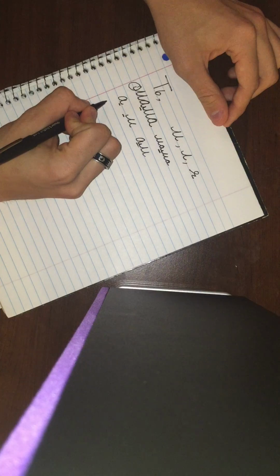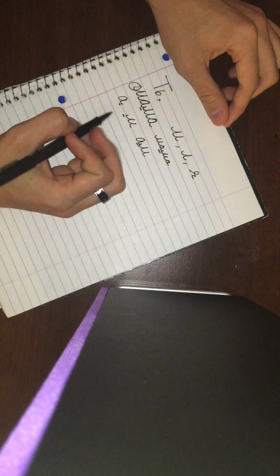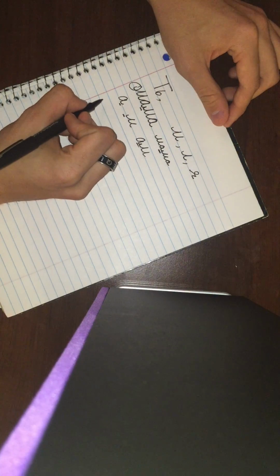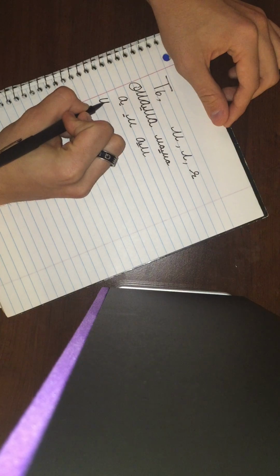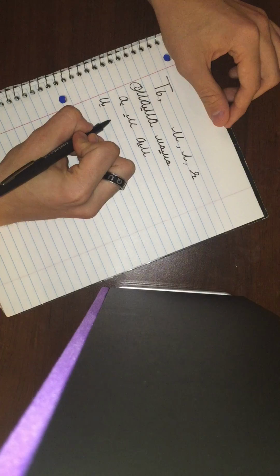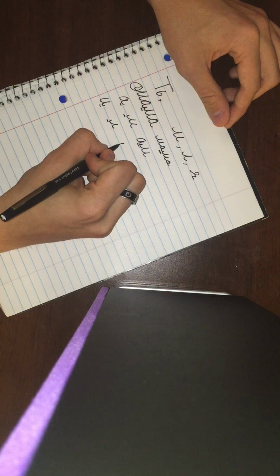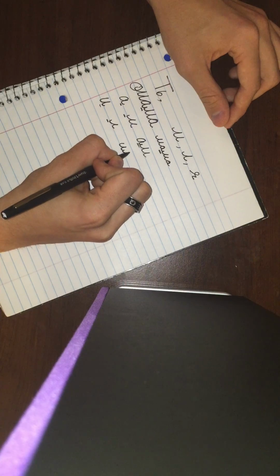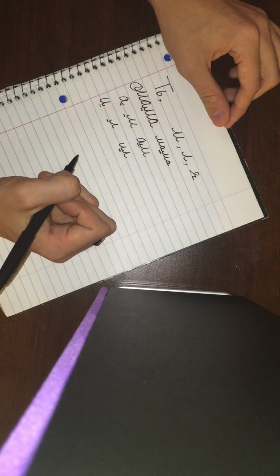Okay. Same goes with L. Let's just write "eel." So we have E. Remember, you got the tail at the end, and you got L, and you got the tail at the front. So you got to write eel.